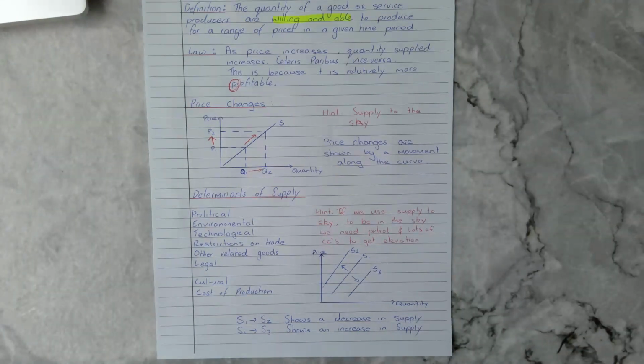Restrictions on trade: you would have heard about it in the media over the last wee while around the tariffs that President Trump has brought in. These are going to impact restrictions on trade and ultimately the supply of goods and services around the world, because as we know, our producers are driven by profit, and if they're going to be taxed higher with restrictions on trade like tariffs, they are not going to be supplying as much.